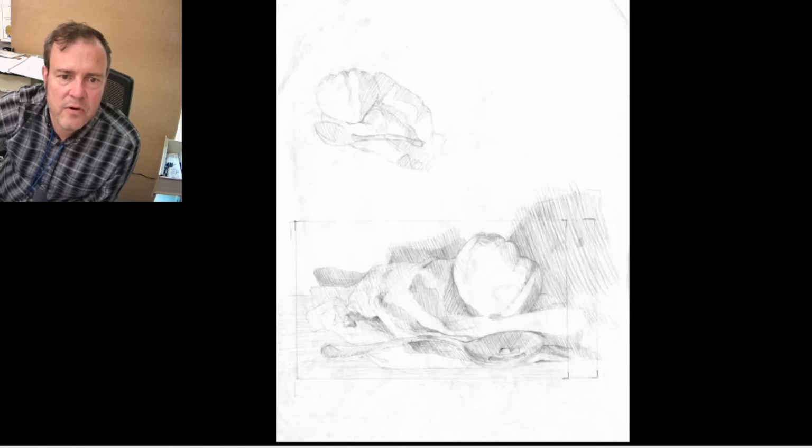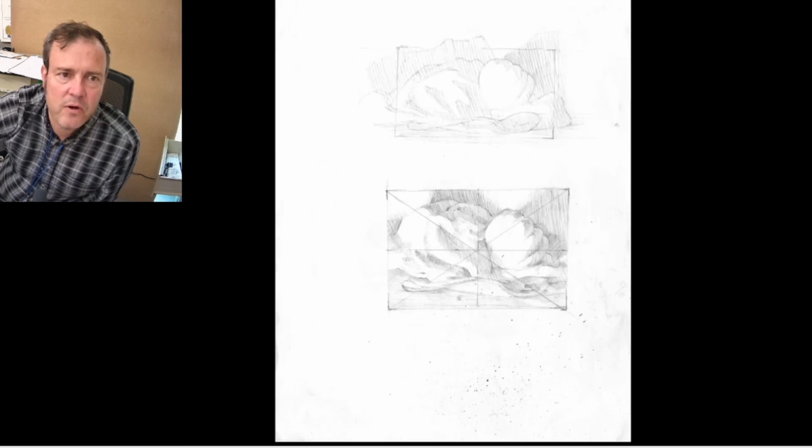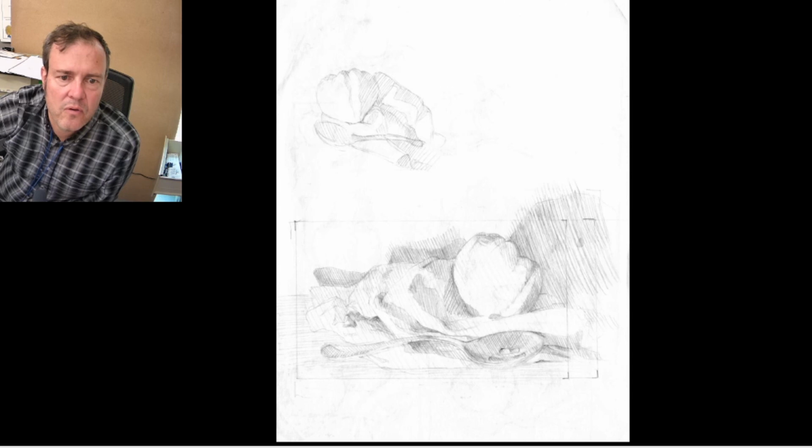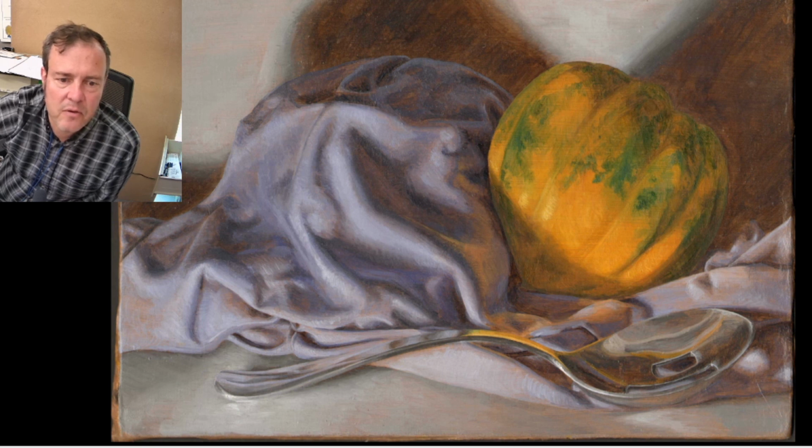And we go here. Here's another one that she decided not to go with. I think the final one is the gridded one. And here's another one that she didn't even bother cropping. And here's the final painting that came out of those thumbnails.